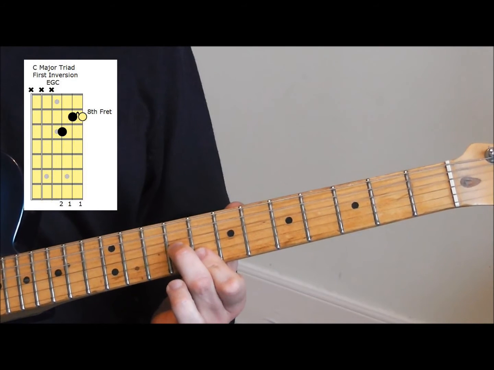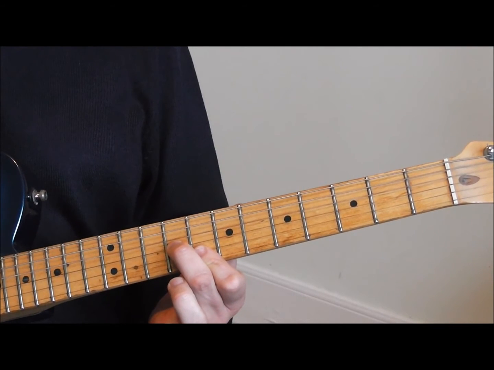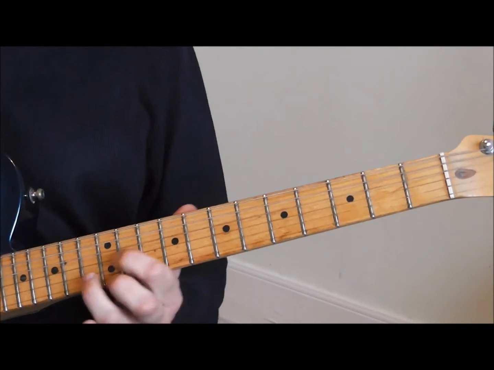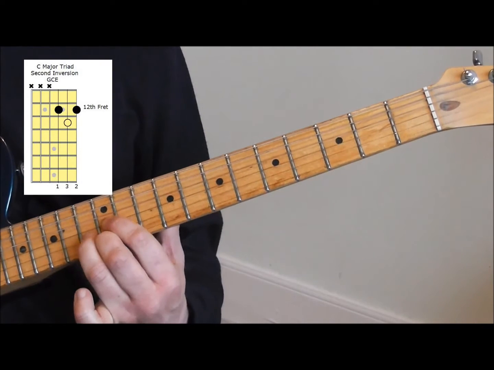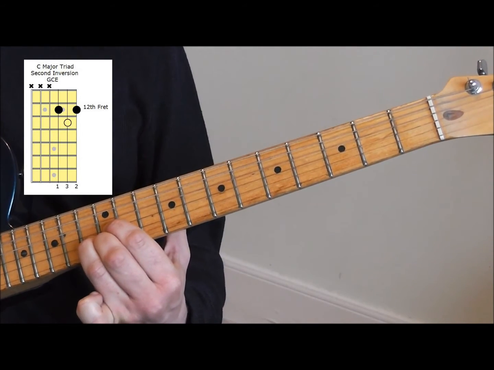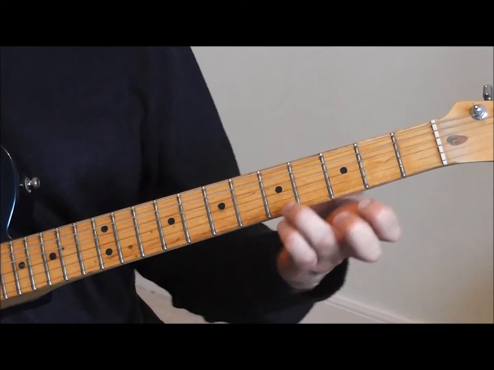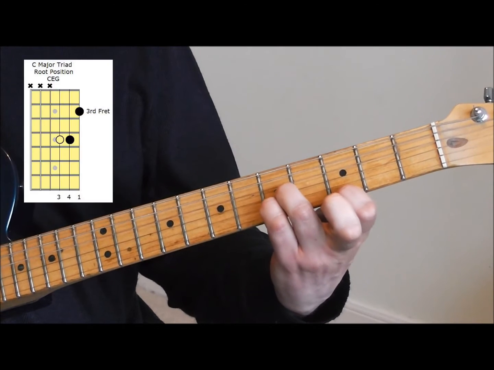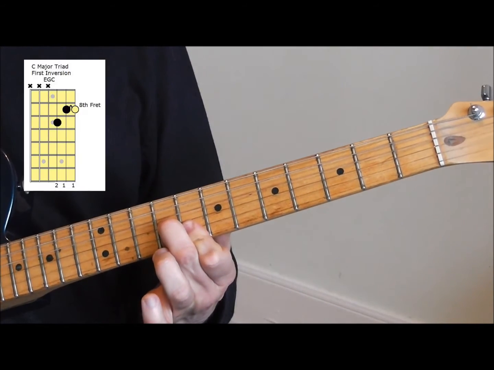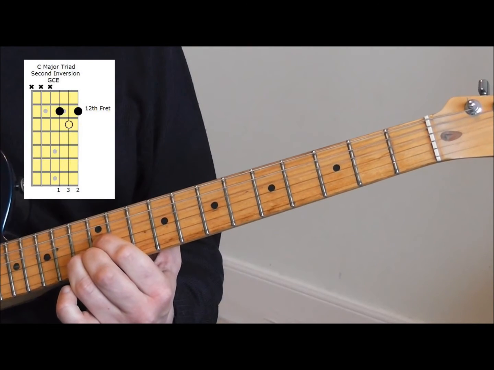Now if we take that E from being on the bottom and put that on top, we end up with the second inversion. So the notes, we've got a G, C and E, and then you end up with that little shape there. So there you've got three major triad positions on those top three strings. We've got the root position, the first inversion, and then the second inversion there.